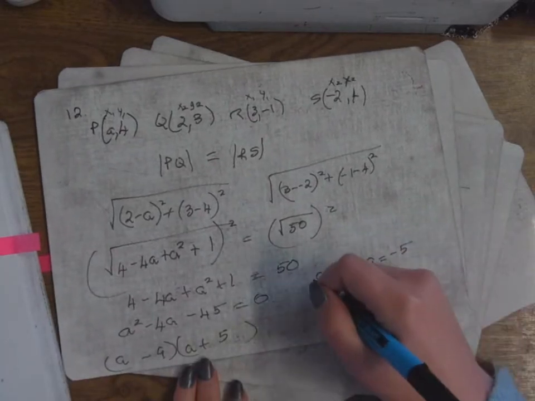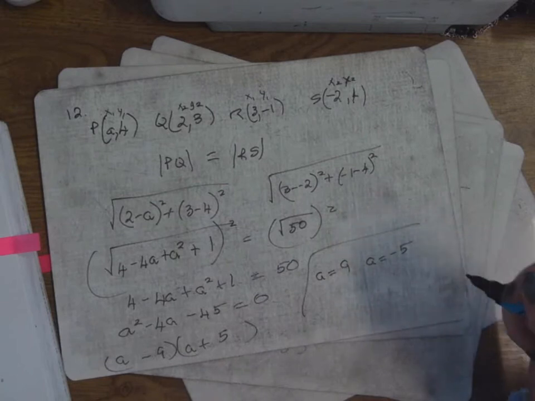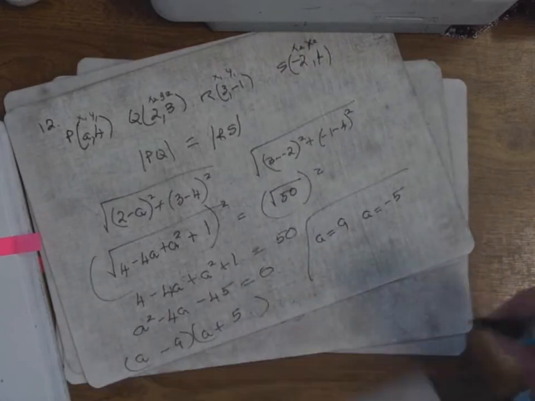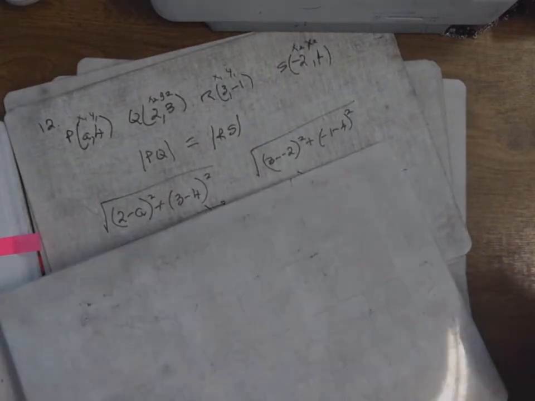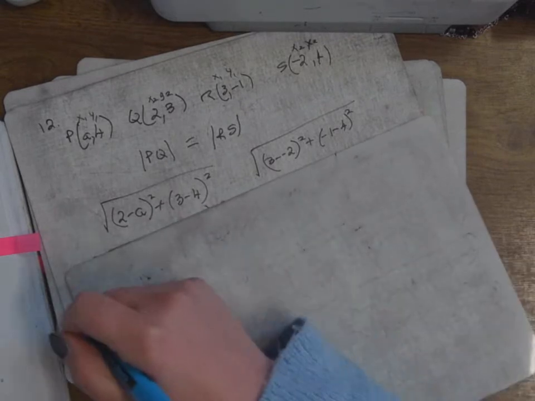Okay, that was number 12. Number 14, anyone? Just do part 2. Just part 2 here, the whole lot for someone else. Can you do part 2 and 3? 2 and 3, right, okay.